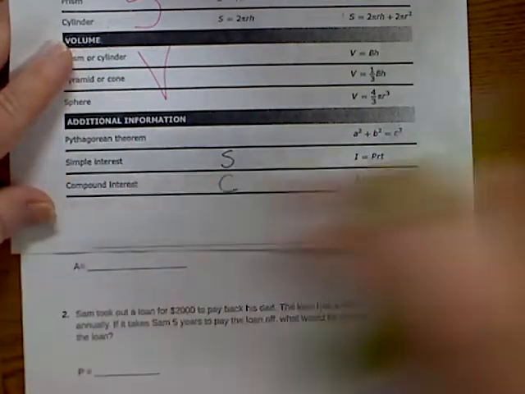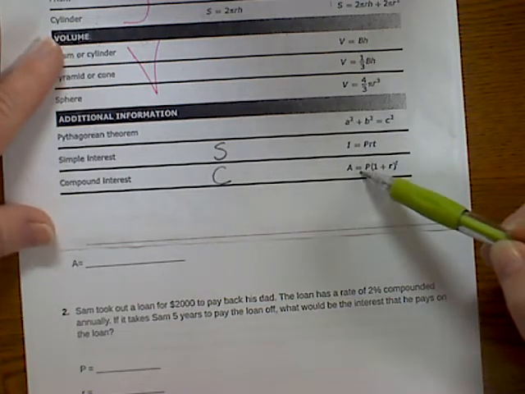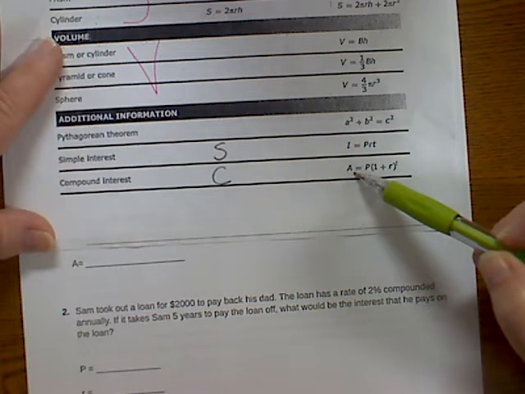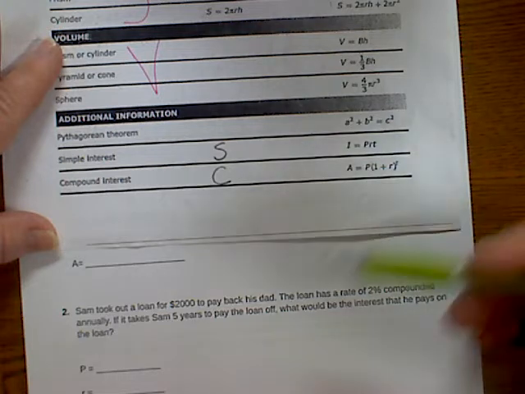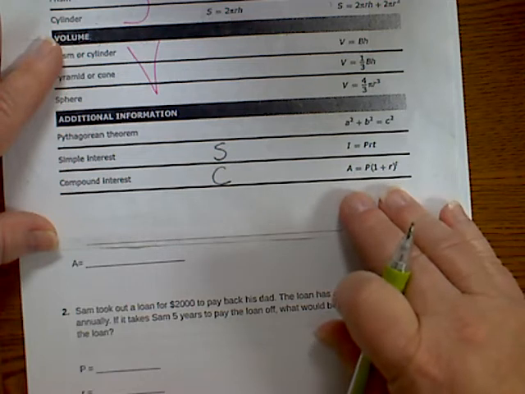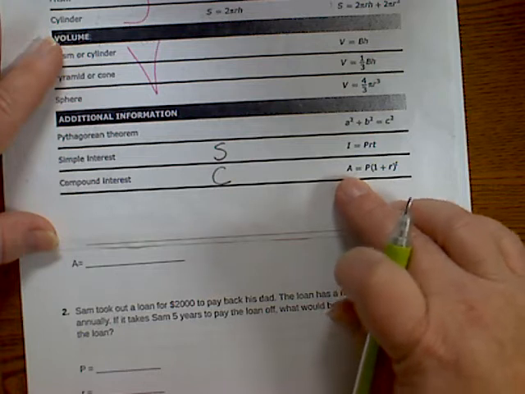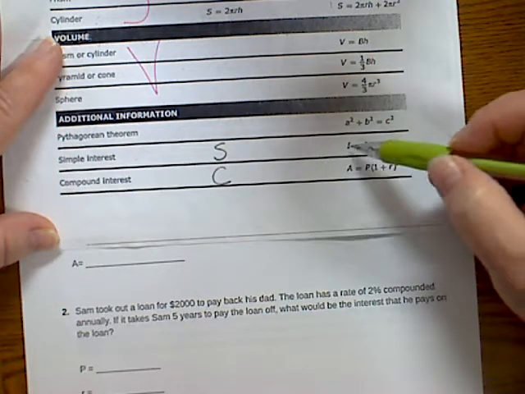Let's look at our 8th grade mathematics chart and remind ourselves about compound interest. Hopefully you all have it out. If you remember, compound interest equals A, which is the account balance. It's not the interest. So if you get a question that says you have a loan, it's compounded annually, what will the interest be after 5 years? If you just solve your formula, you will not be able to tell me what the interest is because you're solving for account balance. Whereas remember, simple interest, you solved for interest.